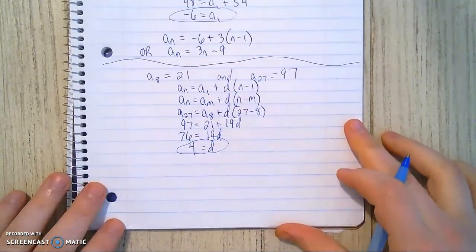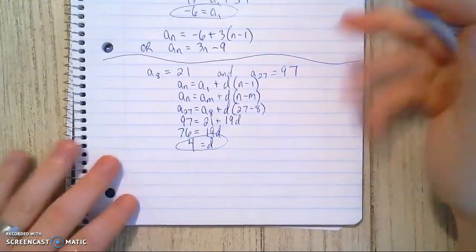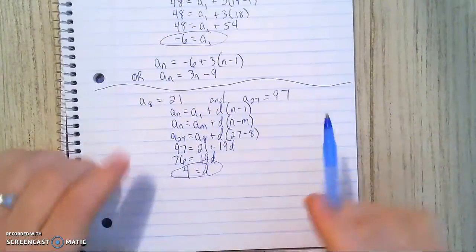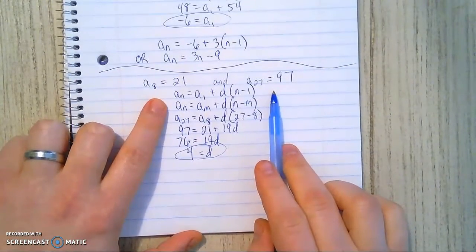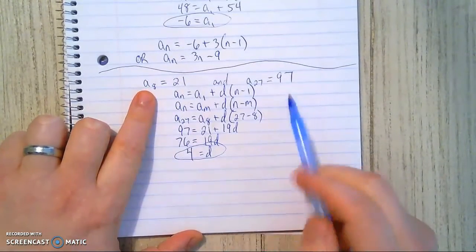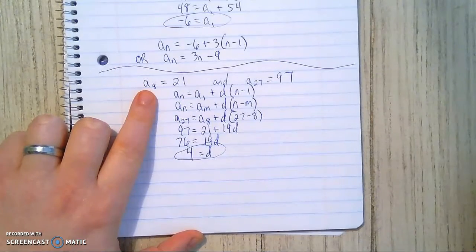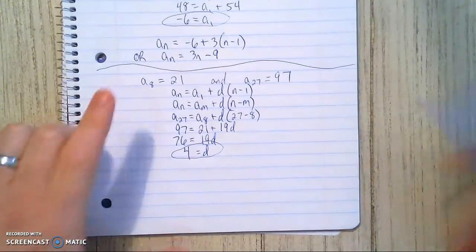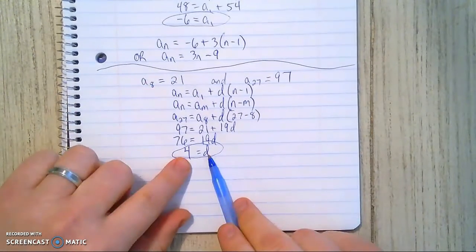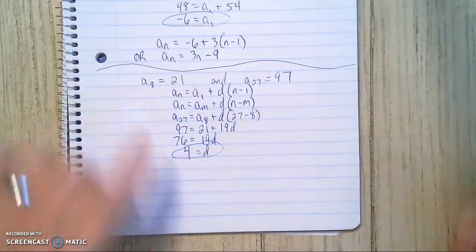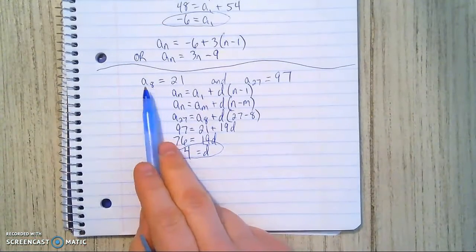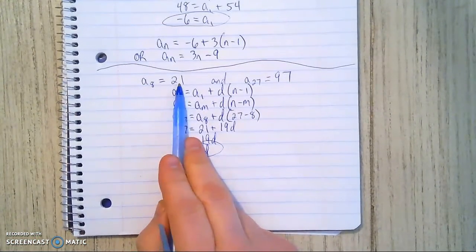We still need the first term, but now this makes the rest of this problem a lot more like what we just did up here. You're basically going to pick whichever one you want. You can use the 8th term moving forward, or you can use the 27th term moving forward. And it won't matter which one you use. You had to use both of them to find the difference, but now you can just pick one of them. And so I'm going to pick the 8th term just because it's smaller, closer to the first, smaller number, that kind of stuff.